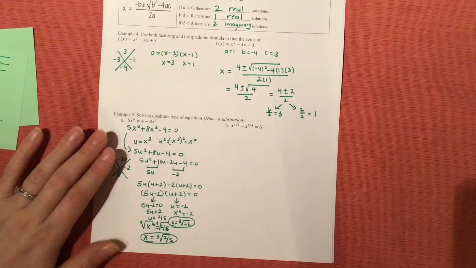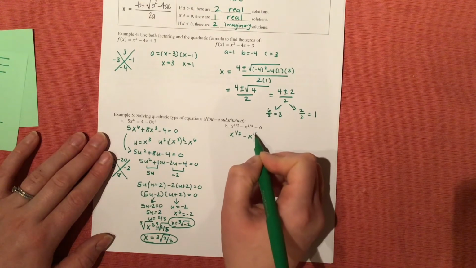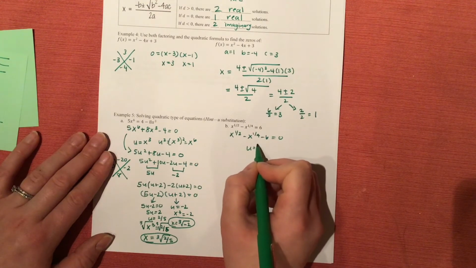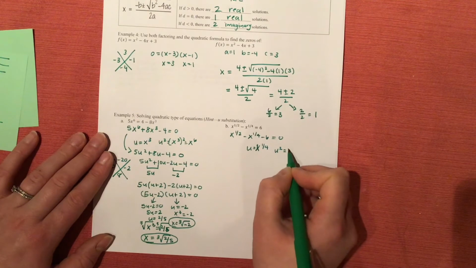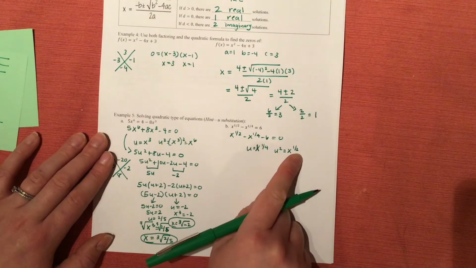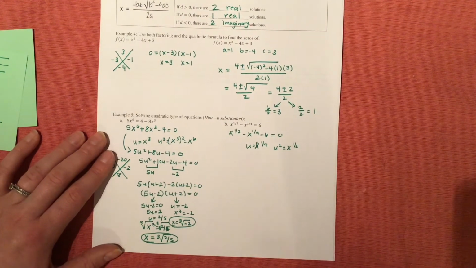This one is really, really similar. Set it equal to 0, and this time you let u equal x to the 1/4. So then u squared is x to the 1/2, because as you do 1/4 times 2, you end up with a half. I'll let you go ahead and take a moment to solve that.